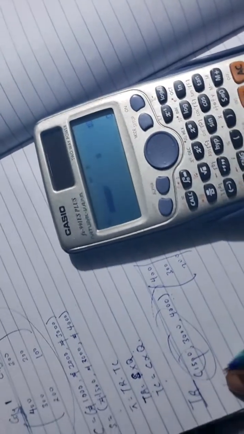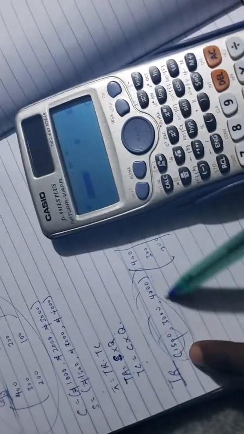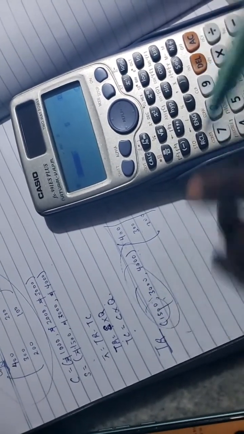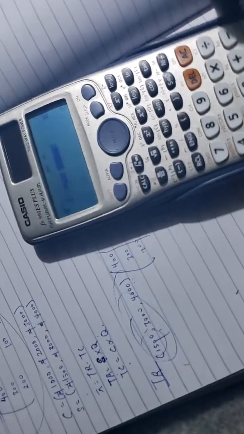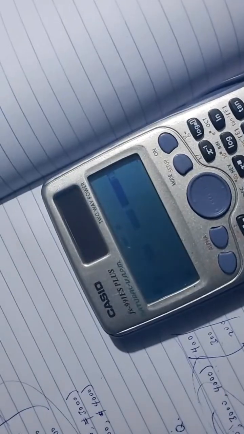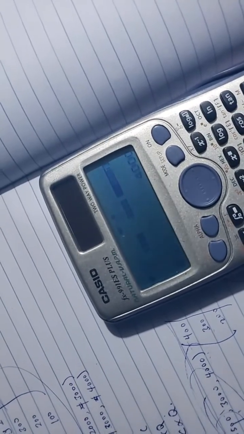So record each of the elements there. Recording each of the elements, the first one is 1,500. You have your 1,500, then click on your equals to. You have your 3,000, then your equals to. Then you also have your 4,000. Then your equals to. As simple as that.